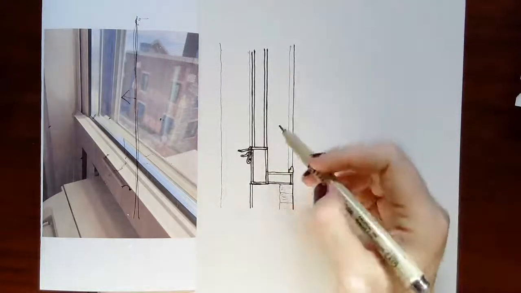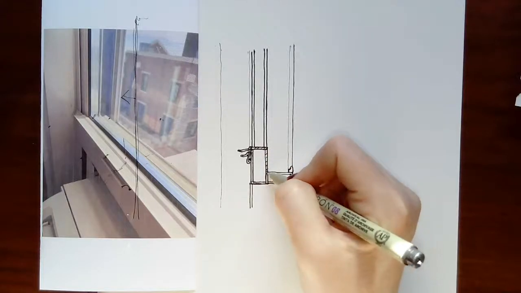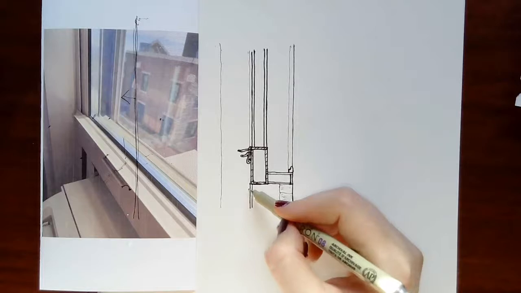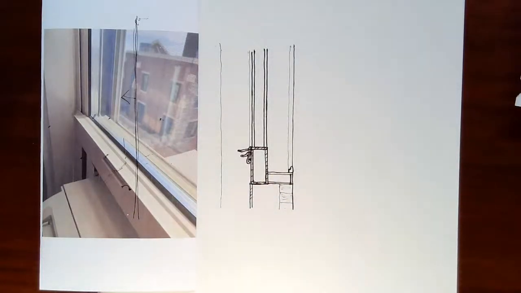A lot of times metal will be shown with some diagonal lines. So there's different ways you can bring more of an artistic element to your section sketches.